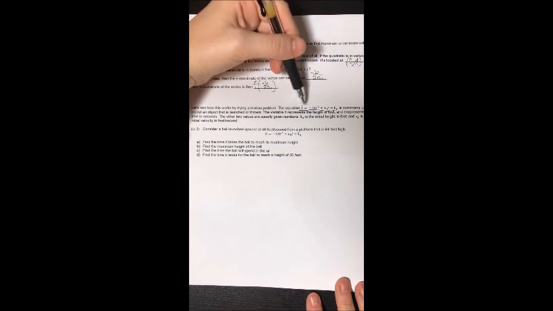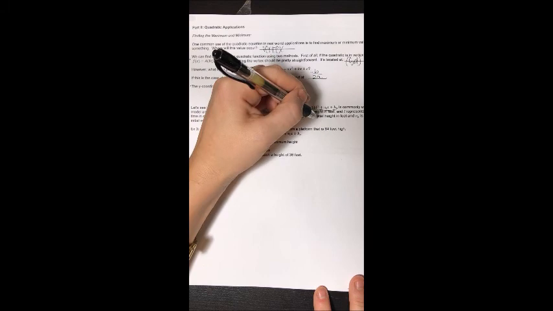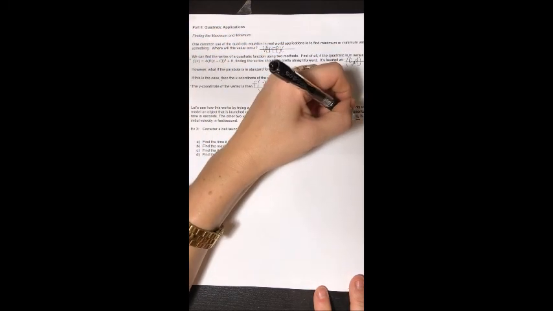So h and t are two variables. The other two values are usually given by h sub o, the initial height in feet, and v sub o, which is the initial velocity. Okay, so consider a ball launched upward at 48 feet per second from a platform that is 64 feet high.